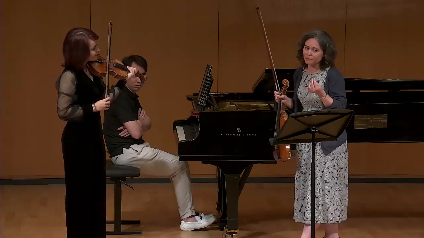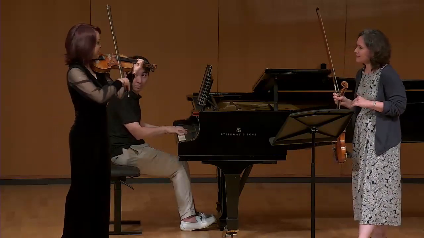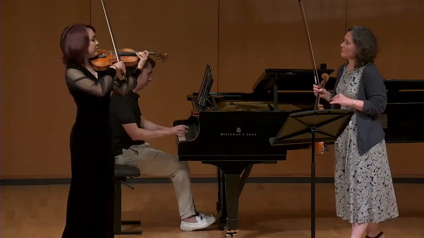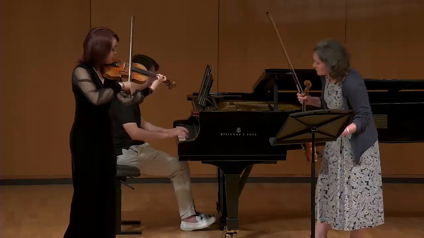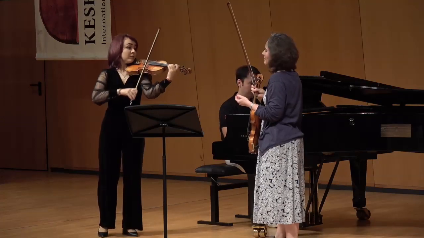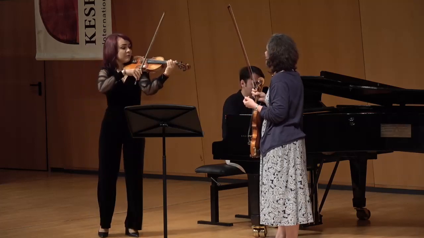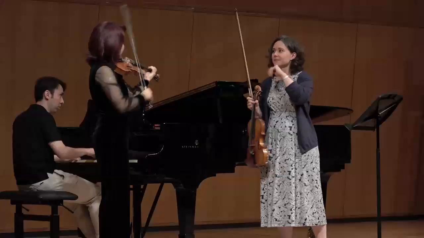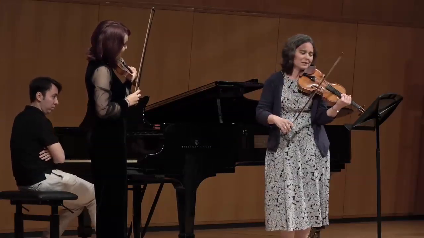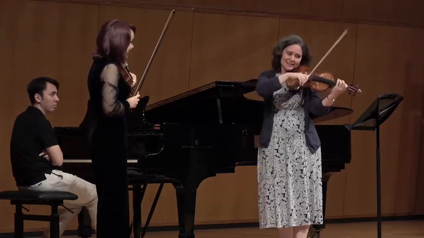And then we have to speed it up. Yeah? So one more time from the Allegro. You can work on that. You held on to a couple of notes like this. This one you held on to.